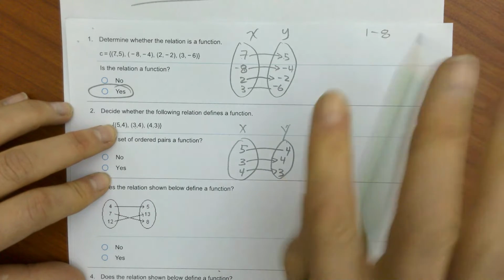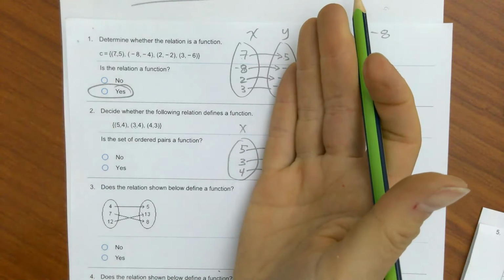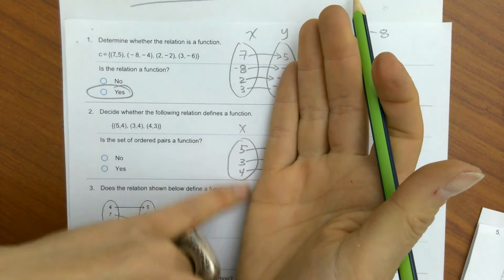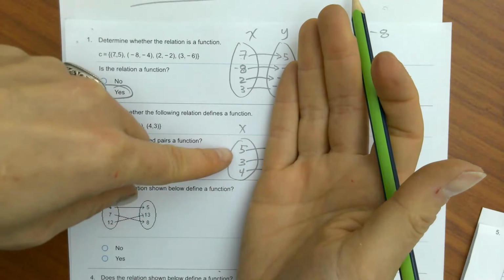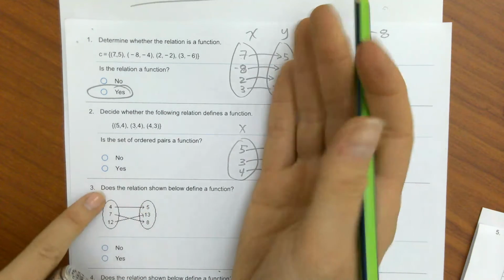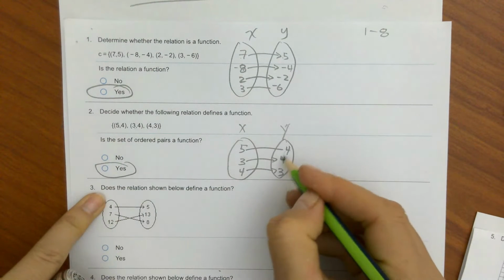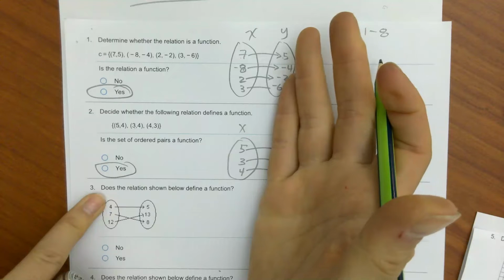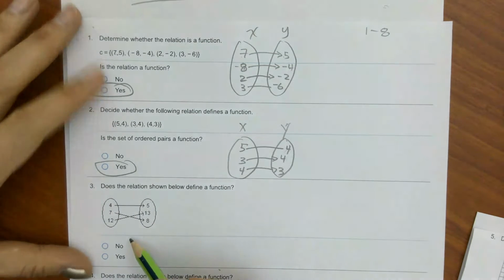So we always cover up this because we don't care what comes out. Is there a repeat here? Nope. And only one thing comes out of each one. So yes, this is a function. It's okay if these are repeated here. We don't look at them.